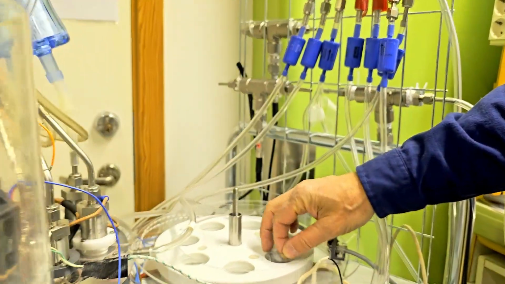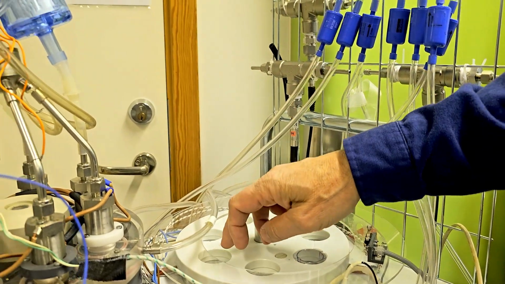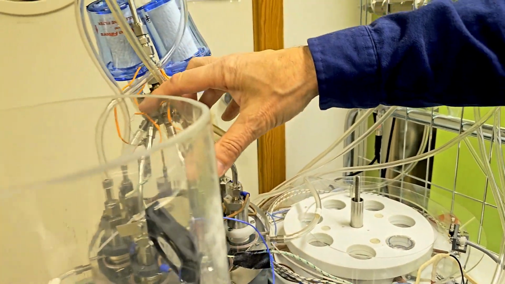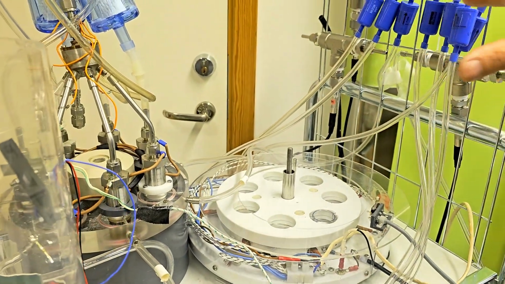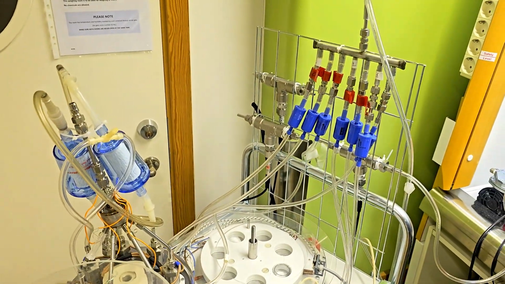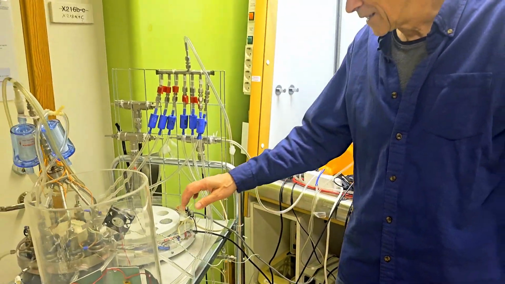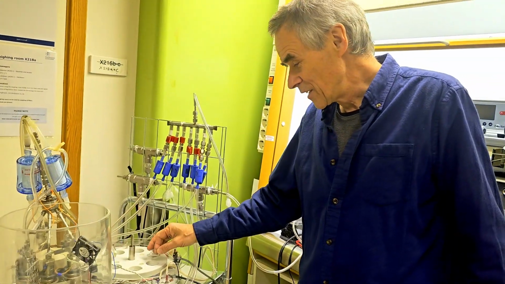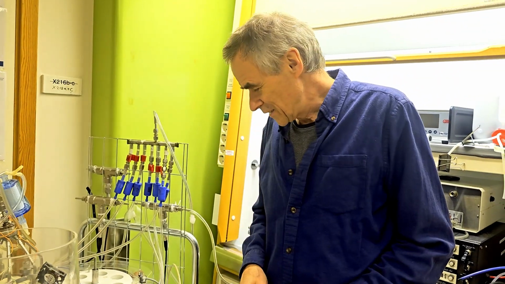Now, cells are cultured in these inserts. The inserts are placed inside the holes. The cover is put on top so that the cells receive, via these tubes, the mixture of radon and cigarette smoke. And then we analyze endpoints that are related to cancer, like DNA damage and things like this.